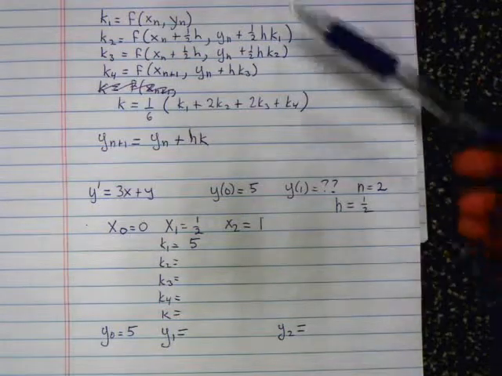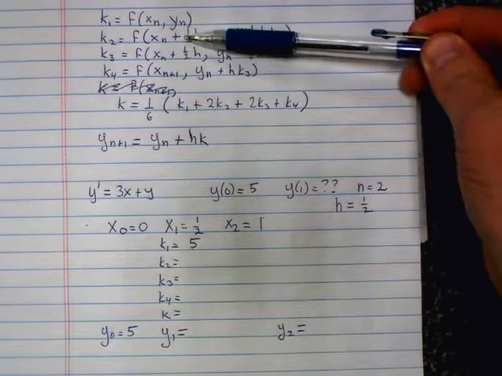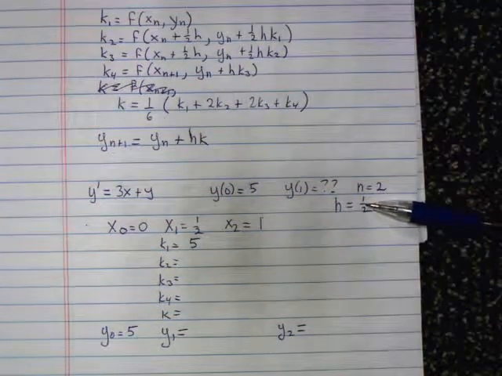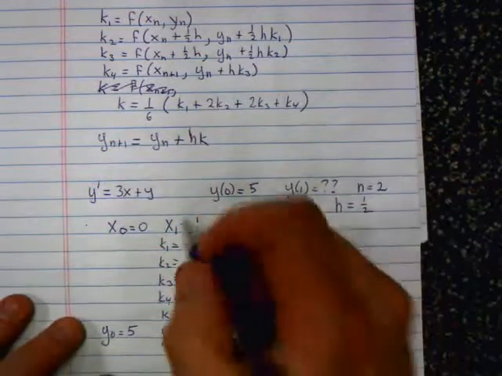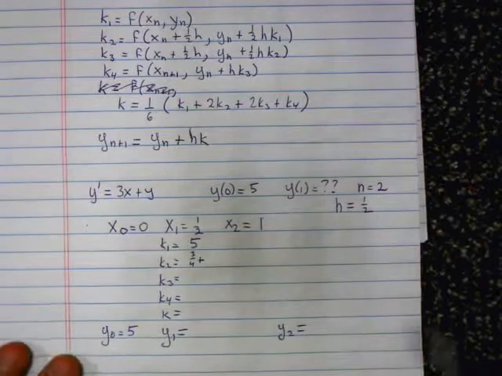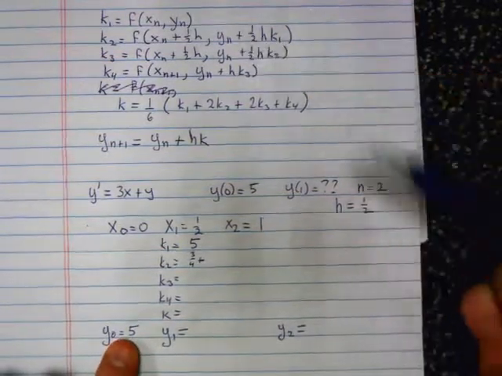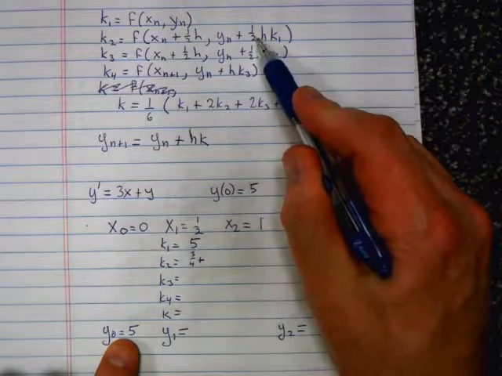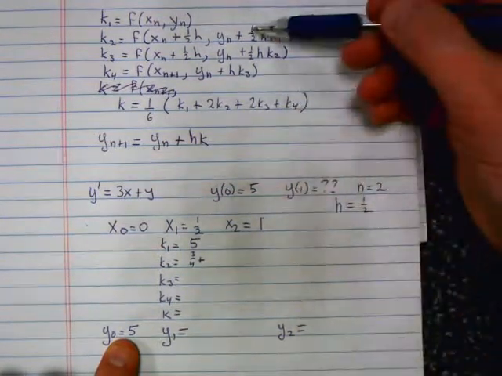Okay, to find k2, I take my current x value plus 1/2 h. 1/2 h is going to be a fourth, and I'm going to plug it into this function, so that's going to be 3/4 plus, and then I take my current y value. My current y value is 5, and I take a half times h times k1. Well, 1/2 is 1/2.